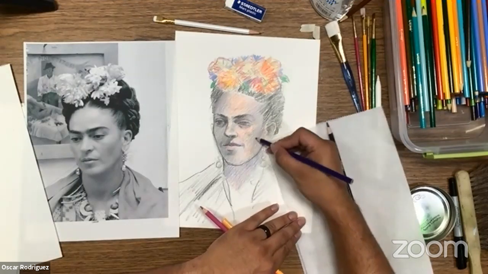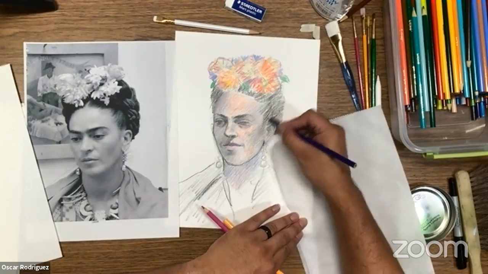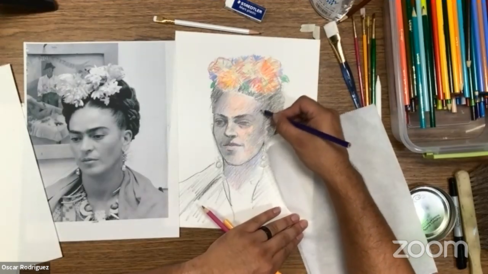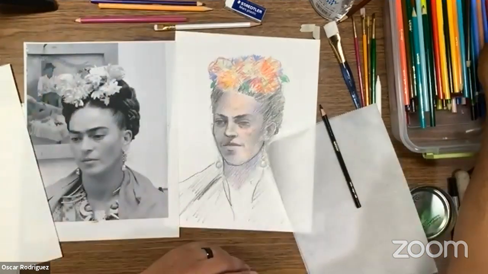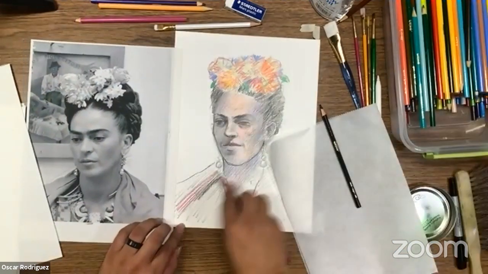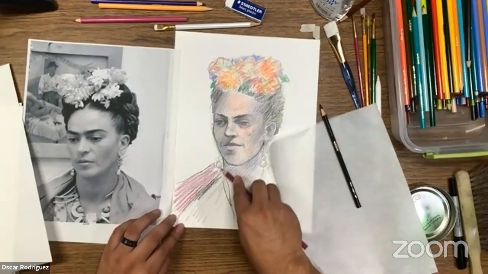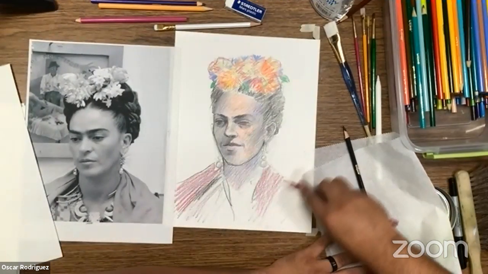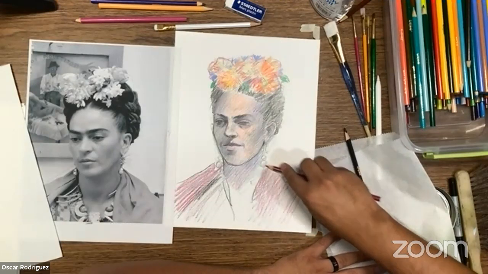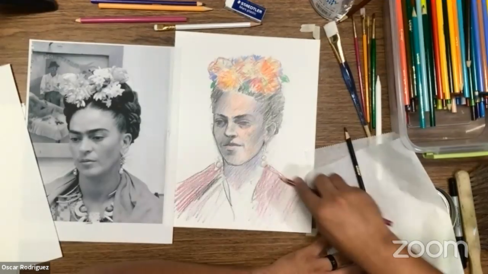There you go. Okay, now I did say that I was gonna blend. I'm just gonna add some color, just a general color right here. I keep it very loose.